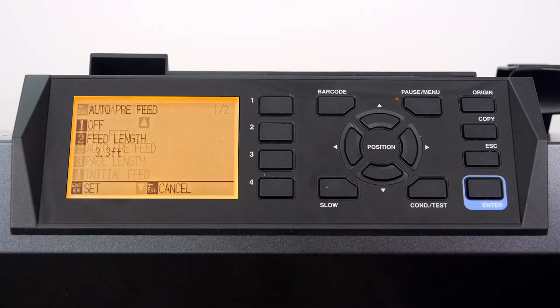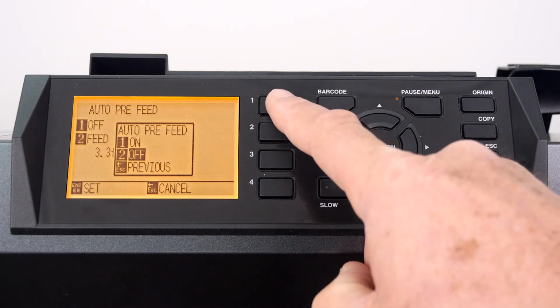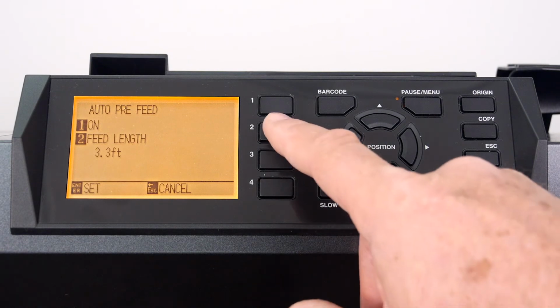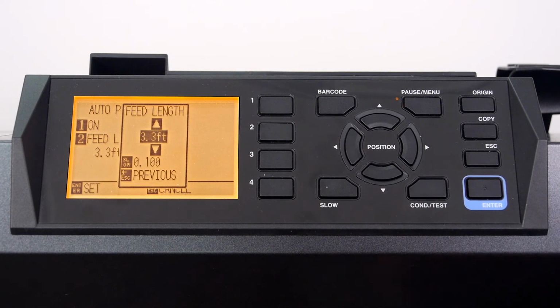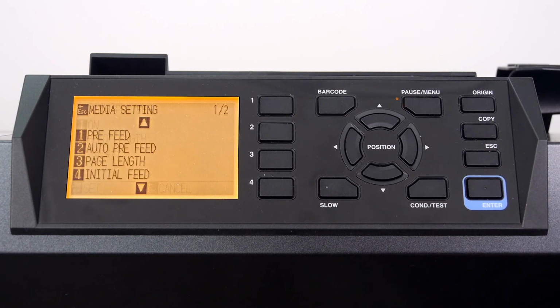Let's press the 2 key. Press the 1 key, and then the 1 key again to enable the auto pre-feed. We can then set the length of the pre-feed by pressing the 2 key, and then setting the length. Press Escape to go to the previous menu, and then press Enter to accept the change.